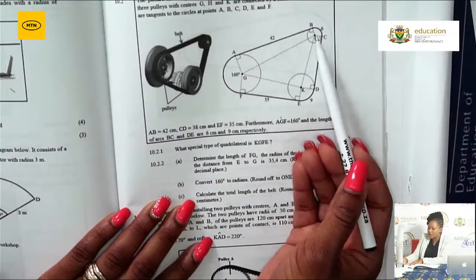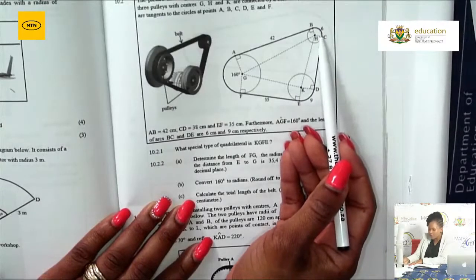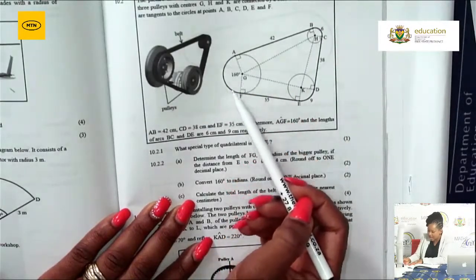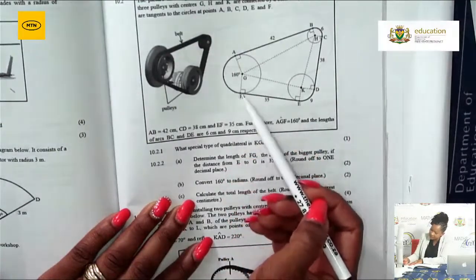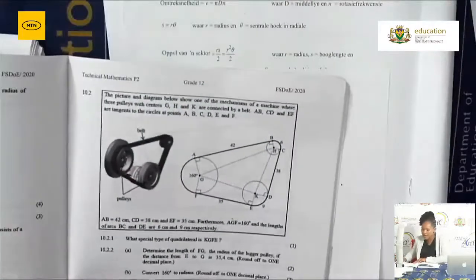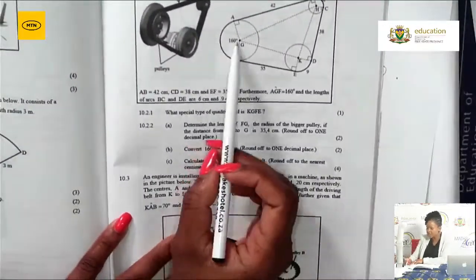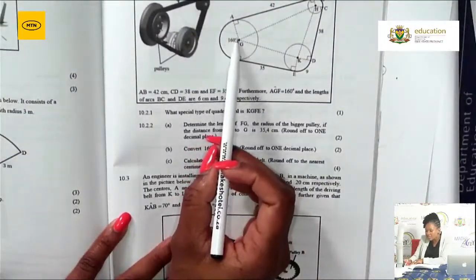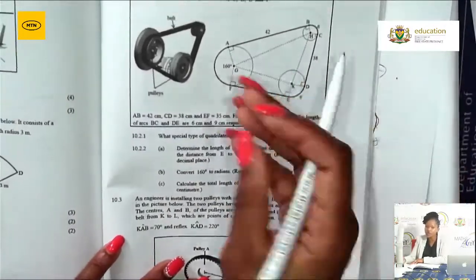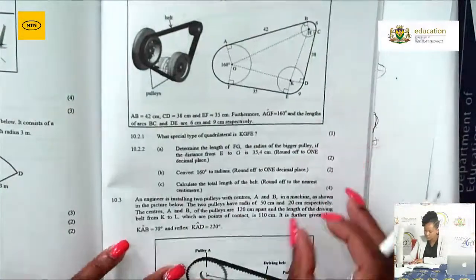That will mean you will have to use the formula for length of an arc to calculate those arcs that are not given, like this arc AF. You'll have to use this formula of S equals r theta. When the angle is given in degrees, remember, it must be converted to radians before you substitute and calculate.